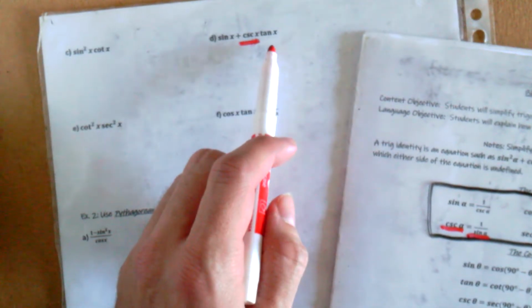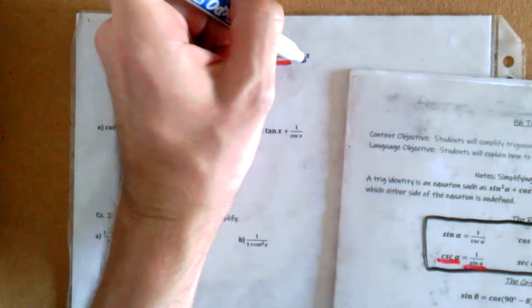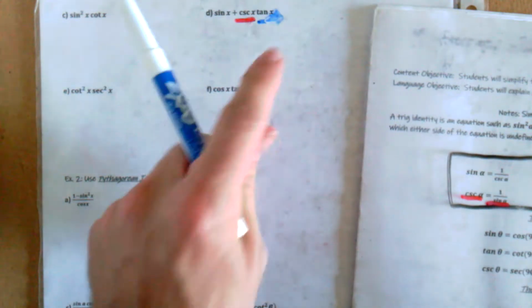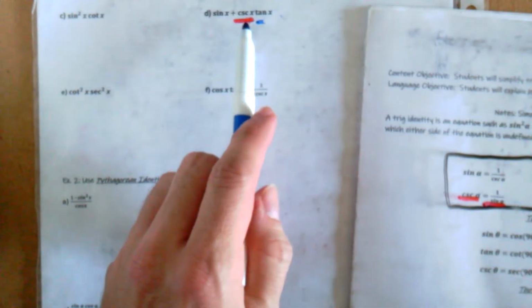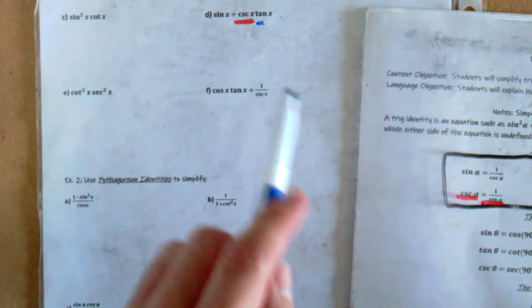So let's see if we can redefine tangent so that things are the same and cancel out. So tangent on page 51 again is defined as sine over cosine. So let's go ahead and rewrite this expression using cosecant's identity and tangent's identity.